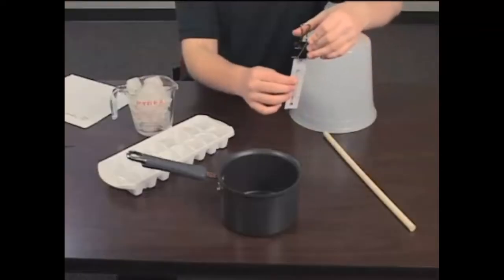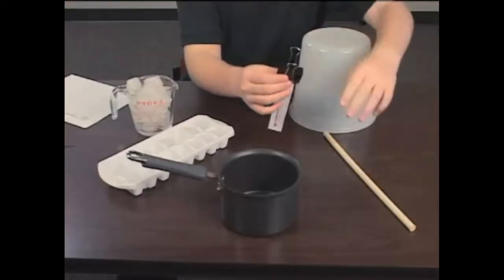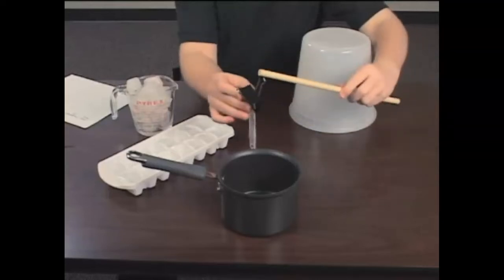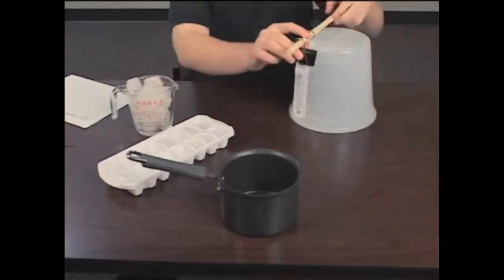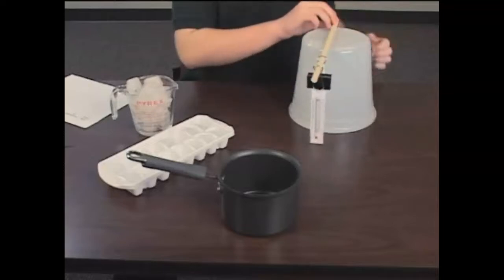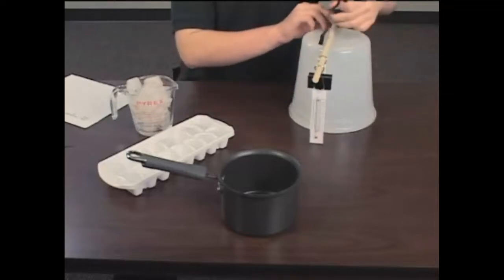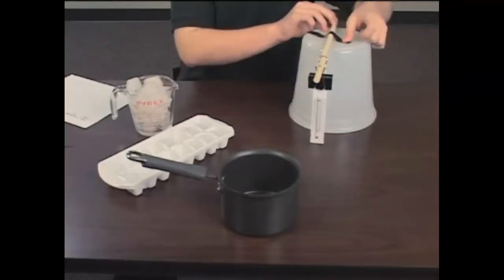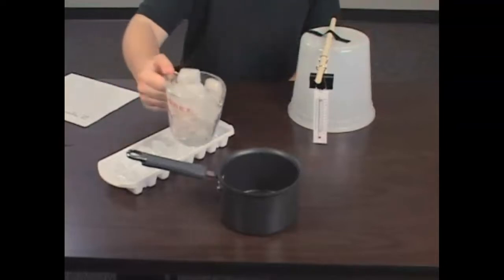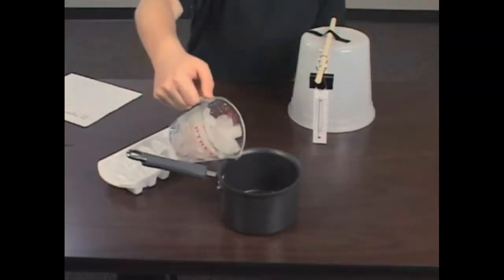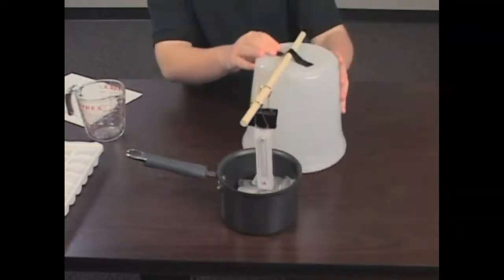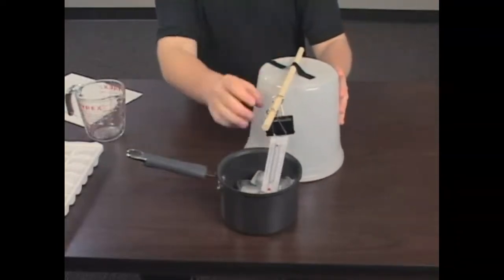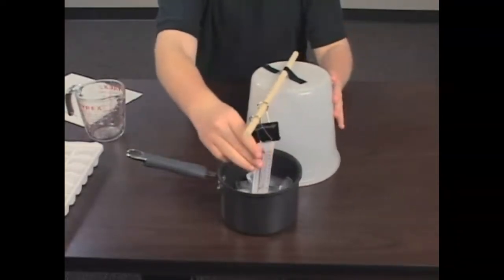First, we attached a binder clip to the top of our thermometer and placed the dowel rod through the loops of the binder clip. We then attached the dowel rod to the top of a stable object and taped the dowel rod securely in place. Then we placed the ice cubes in a small saucepan. We placed the thermometer in the ice, and then we started timing the phase change.